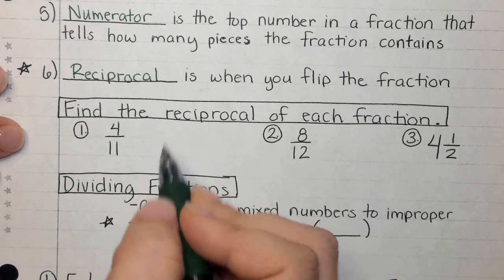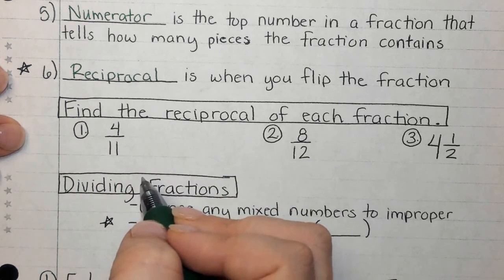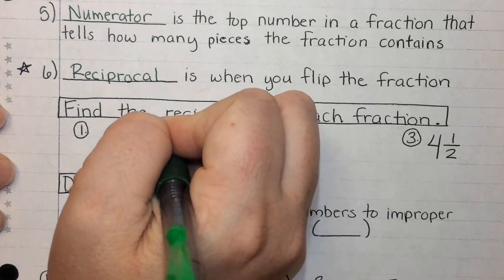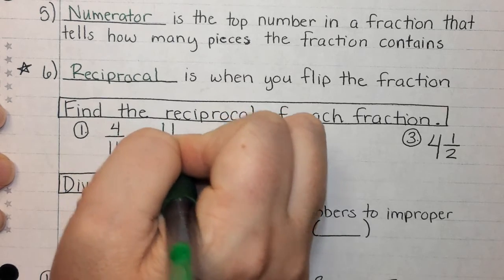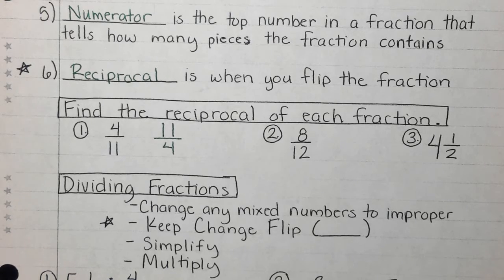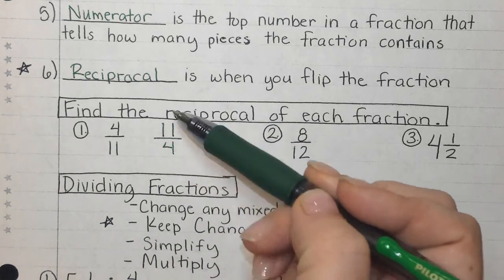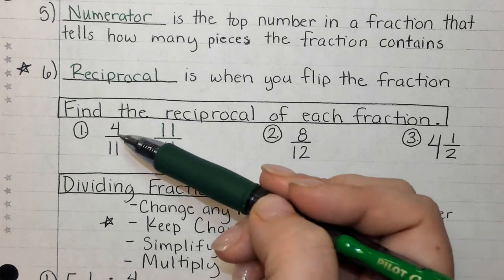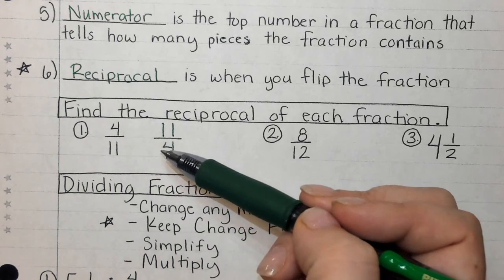So if I have those two numbers change places, what new fraction will that make? Braden? 11 over 4. Now guys, you'll notice I did not put an equal sign there. Because is 4 over 11 the same thing as 11 over 4? No, they are not the same thing. They have changed places here. This is an entirely different fraction. So I'm not going to put an equal sign.